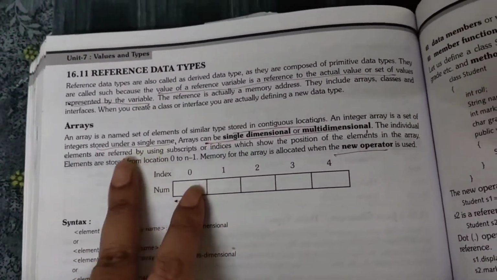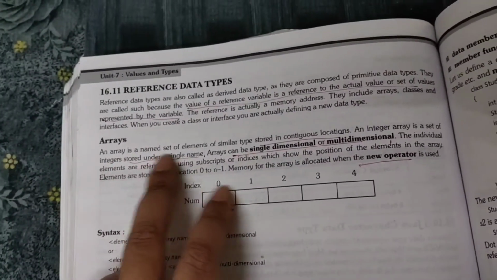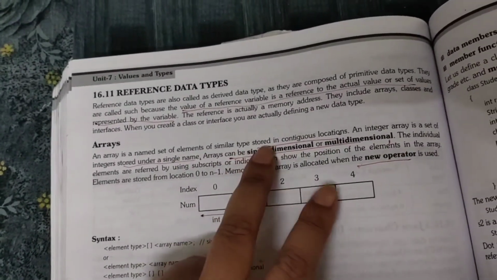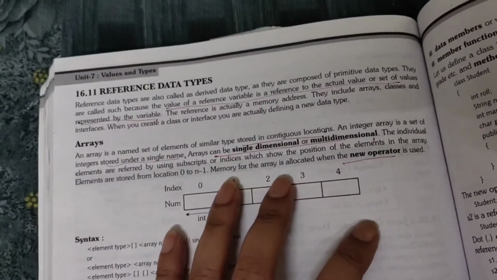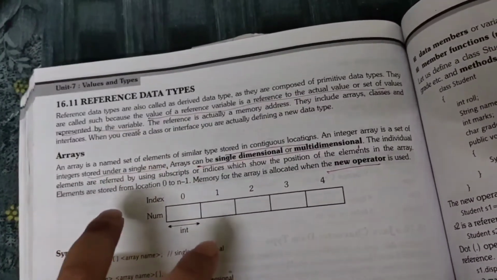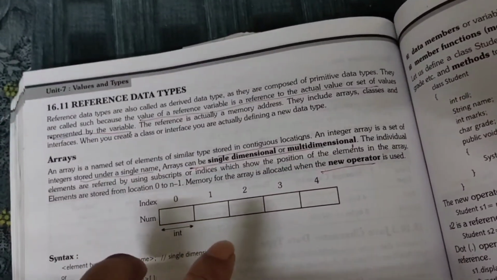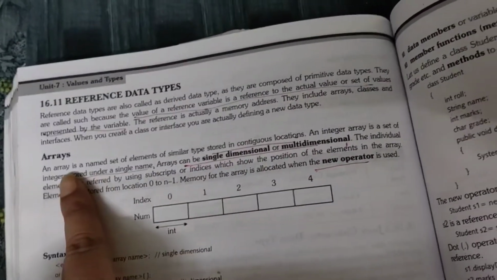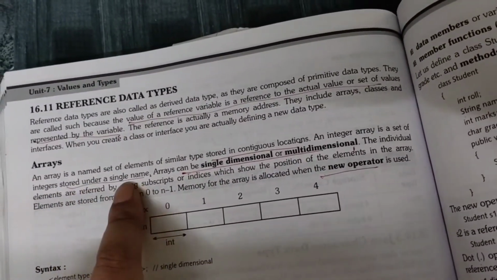Next is, first let's have a rough idea about the arrays. An array is a named set of elements of similar type stored in contiguous locations. For example, if you have to store roll numbers, they all have the same type only. So when you have to store different roll numbers or a set of roll numbers in your program, that time you are going to use arrays. Or when you have to use the names of students, that time you are going to use arrays. An integer array is a set of integers stored under a single name.